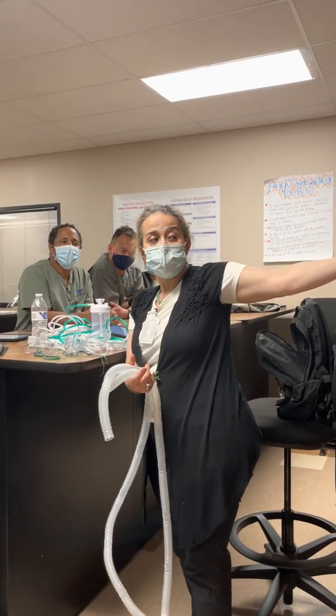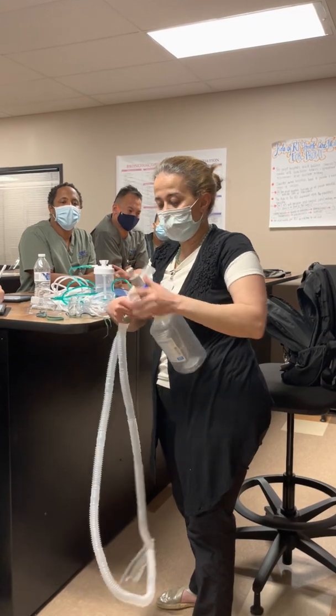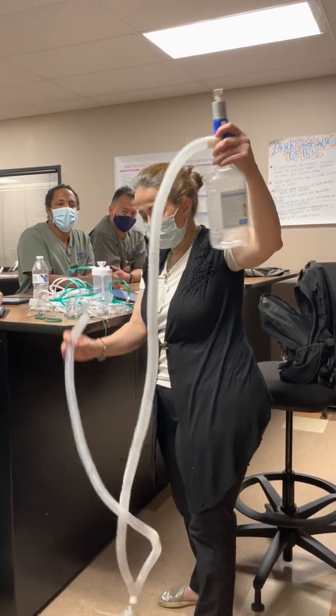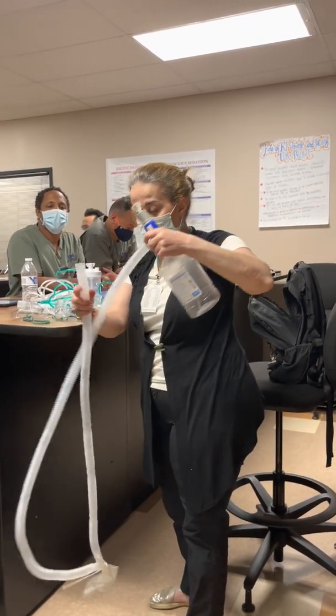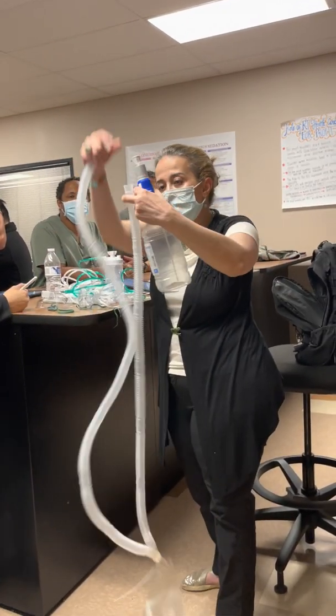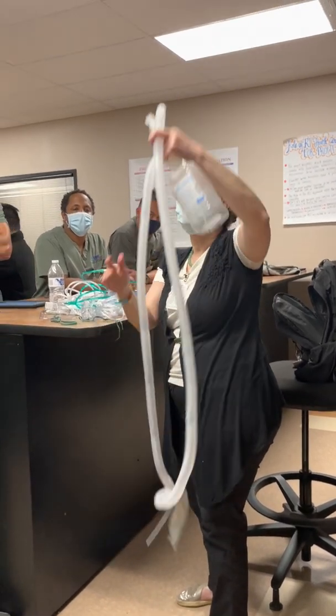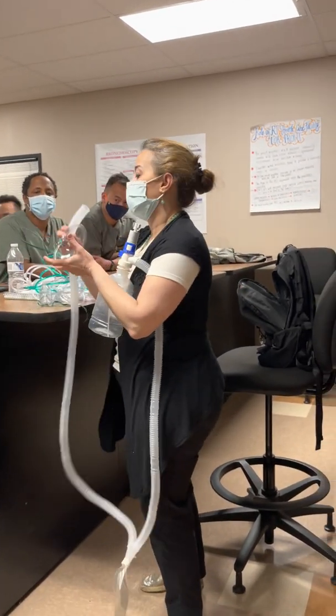And then you put this under the flow meter. Then this goes here. You have to cut this normally, because otherwise it's gonna hang on the ground. One side is smaller, which goes to this. Then you put the drainage bag here, and this goes to the mask.